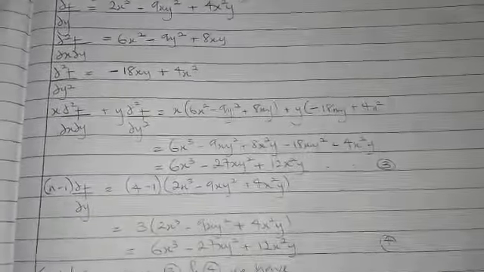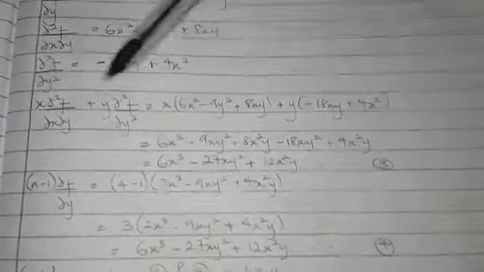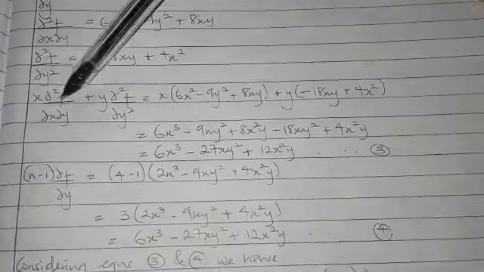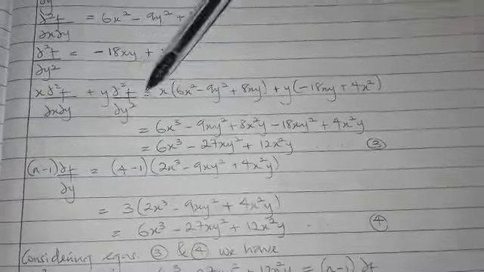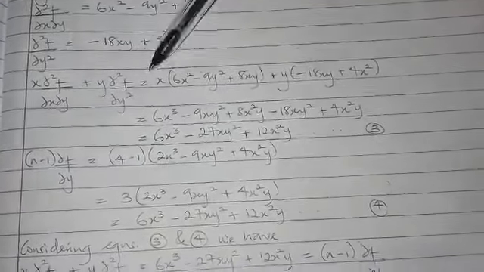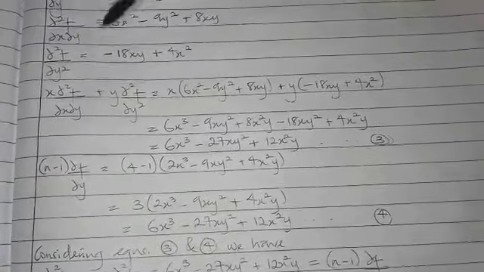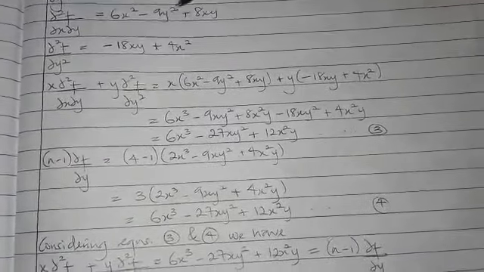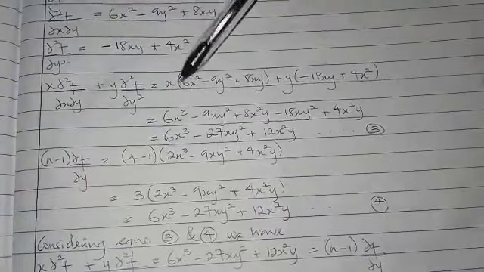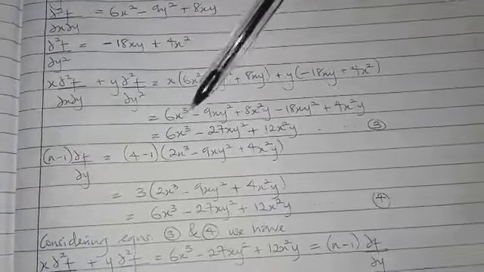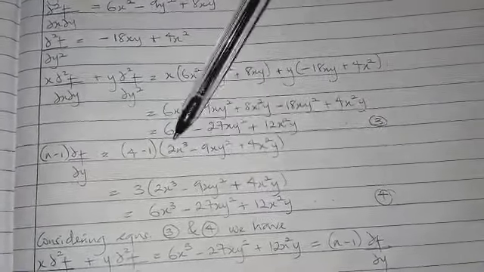Now let's check. For the left hand side, x ∂²f/∂x∂y + y ∂²f/∂y² is equal to x times this plus y times this. You open the bracket, this is what you have. You simplify, this is what you get.